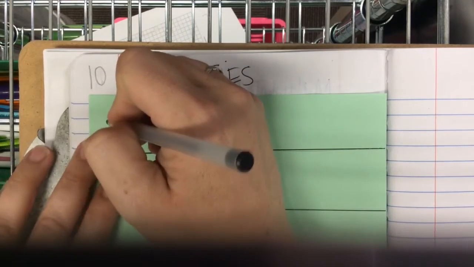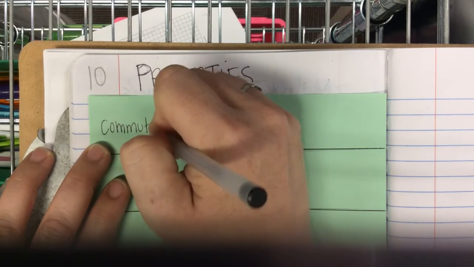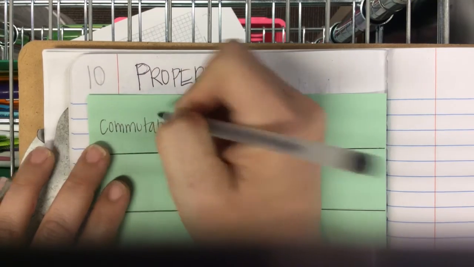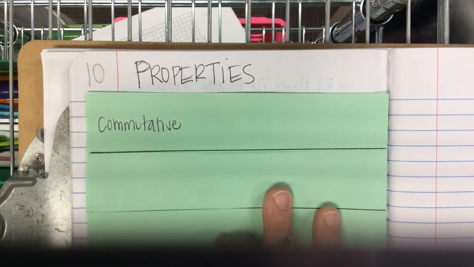The first one we're going to write is the commutative. C-O-M-M-U-T-A-T-I-V-E.